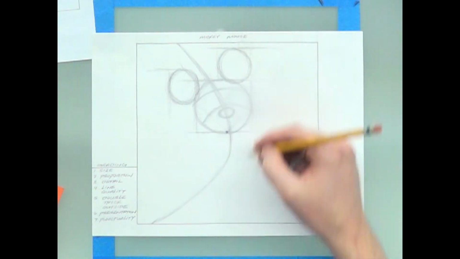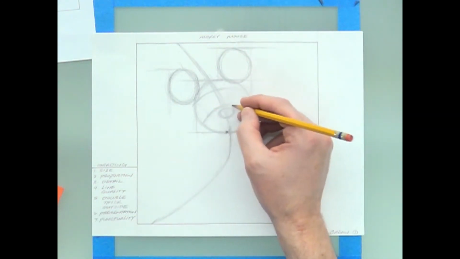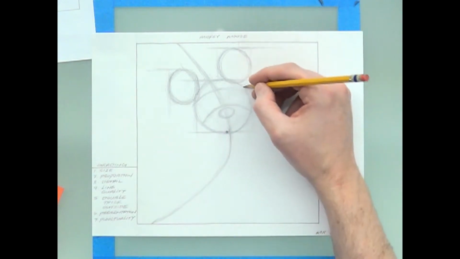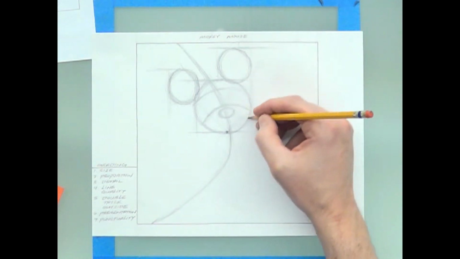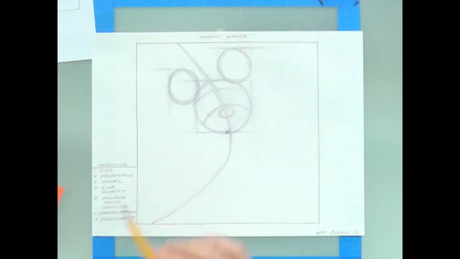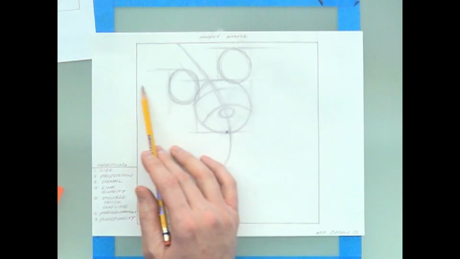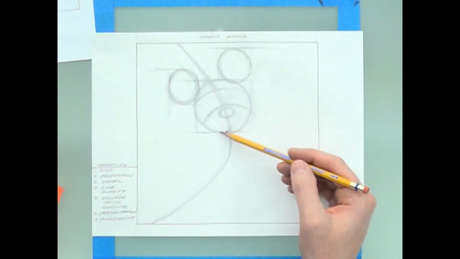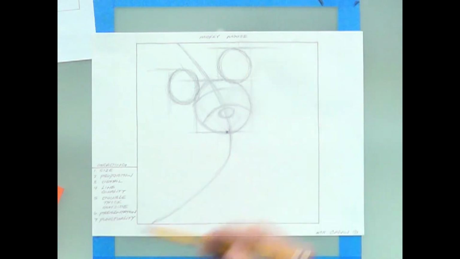Okay, I'm feeling like that's a great start for my sketch of Mickey Mouse. Okay, next thing I want to look at, and I'm feeling really good about the negative space to the left and above. I love the size of his head. I'm ready to move on.